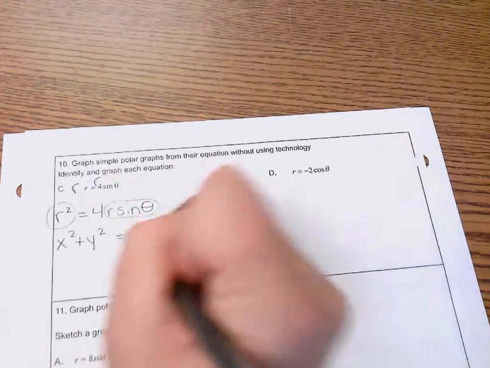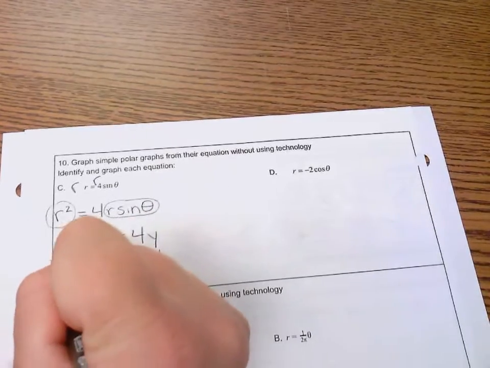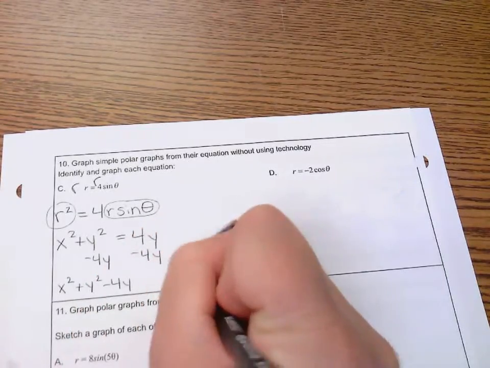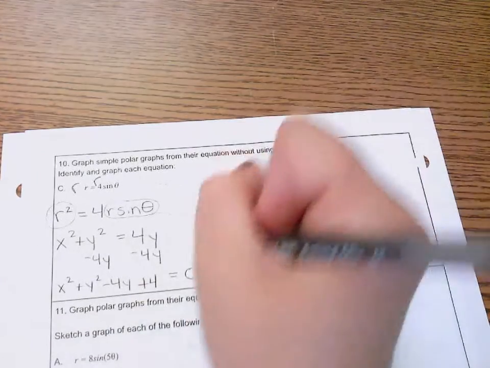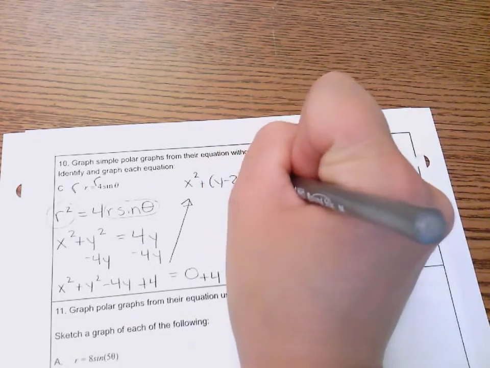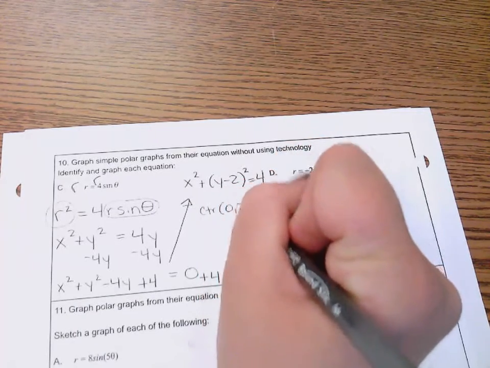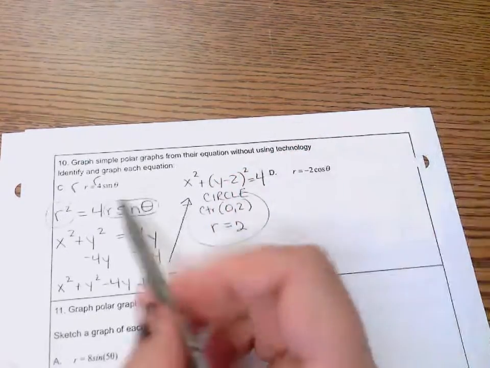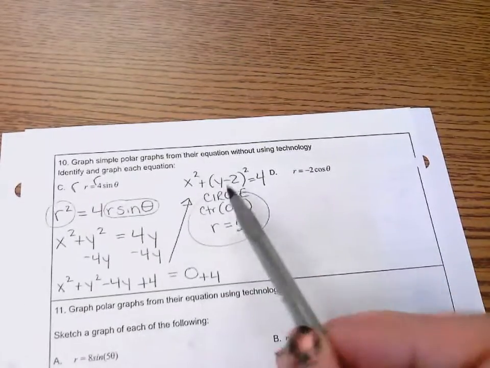I'm going to actually figure out what kind of a circle or ellipse this is by subtracting 4y to the other side. So x squared plus y squared minus 4y equals 0. Add 4 to both sides to complete the square. So x squared plus (y minus 2) squared equals 4. So this is a circle with a center at (0, 2) and a radius of 2, right? But it's a circle, so I couldn't necessarily identify it at this step, but by transforming it into rectangular form, I know things about it now.